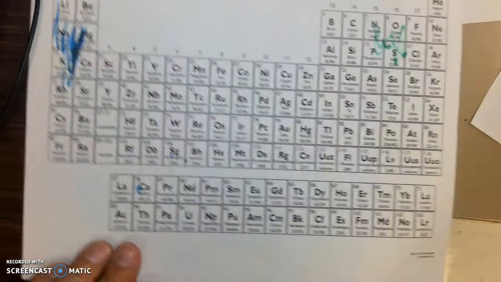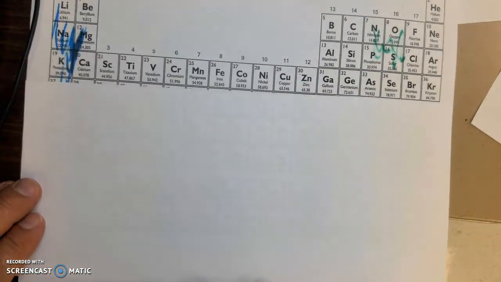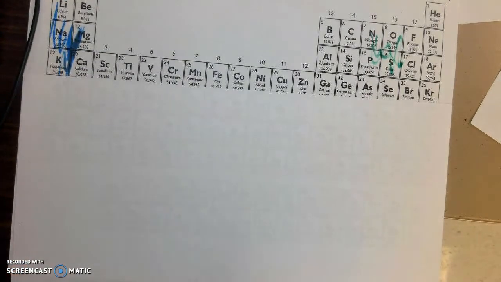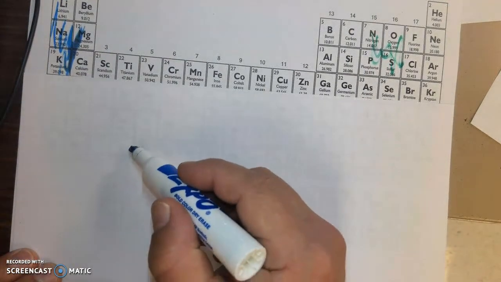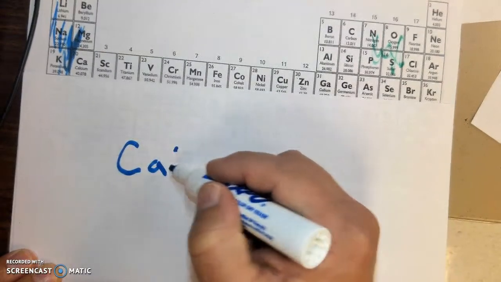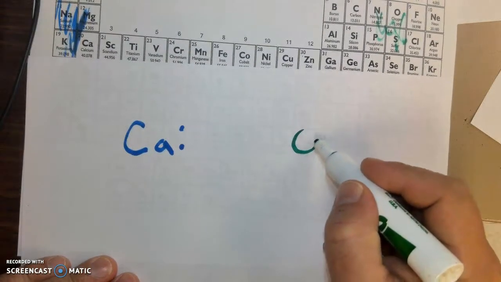All right. Again, I'm just going to use electron dot models to show you. Let's play with one from group 2. It's a metal. Let's take calcium. I'm going to put the two dots over here so they're nice and convenient. And let's take something from group 16. Oxygen.